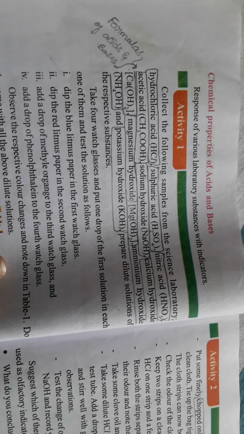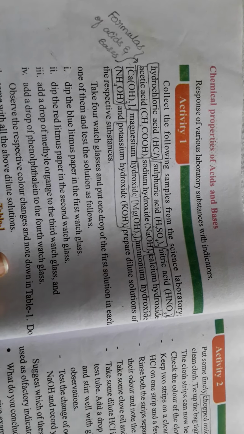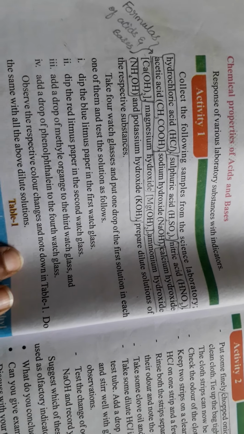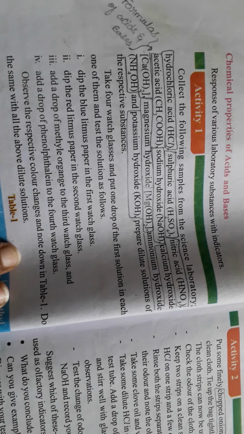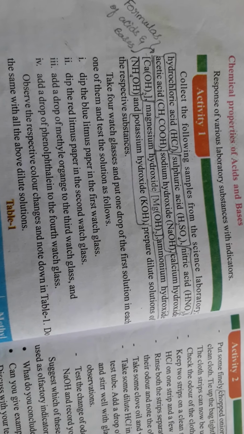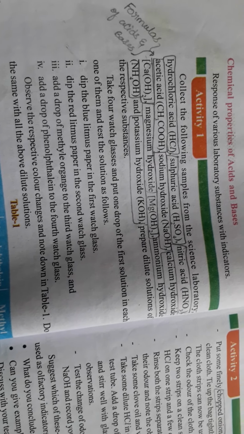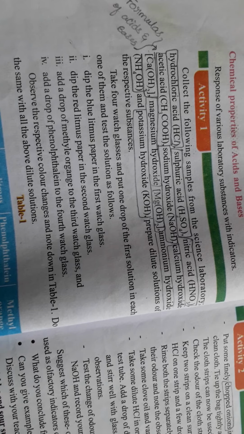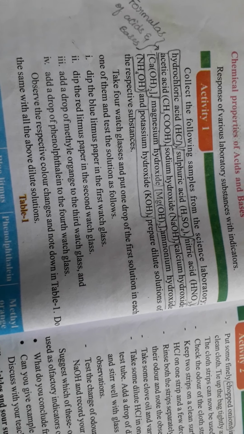Now here is the activities part. Okay, so here is the first activity given in your textbook. So please, children, focus on this. Why? Because this activity is not limited only to laboratory purposes, it can be asked as a 4 mark question. So all the activities are important.